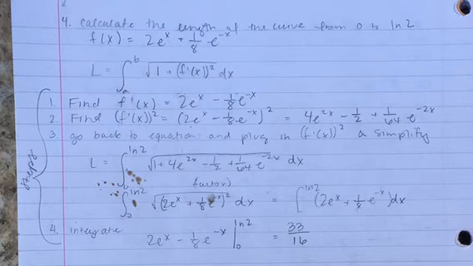So first we have to find f prime of x, and we know how to do that. That's pretty simple. It's just 2 e to the x, and then in your exponent you have a negative, so you have to bring that down. And you get -1/8 e to the negative x. Then you have to find f prime x squared.